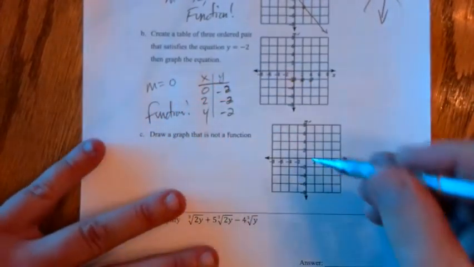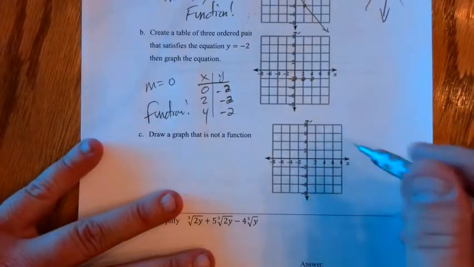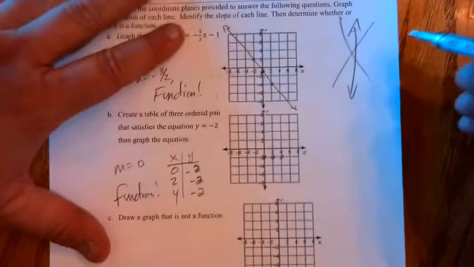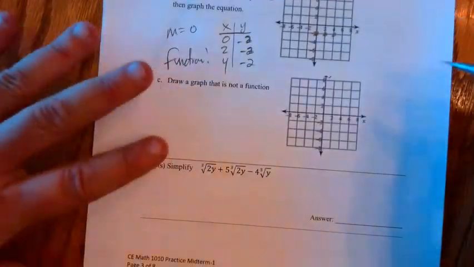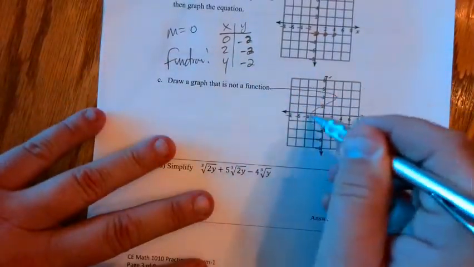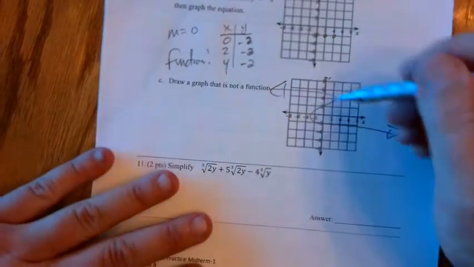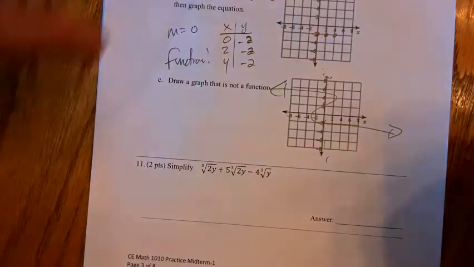Draw a graph that's not a function. All we have to do is do something that violates the vertical line test. I already drew one up there, a vertical line. That's probably the easiest one. But there, that's not a function. It violates the vertical line test because there are inputs that have multiple outputs. Okay.